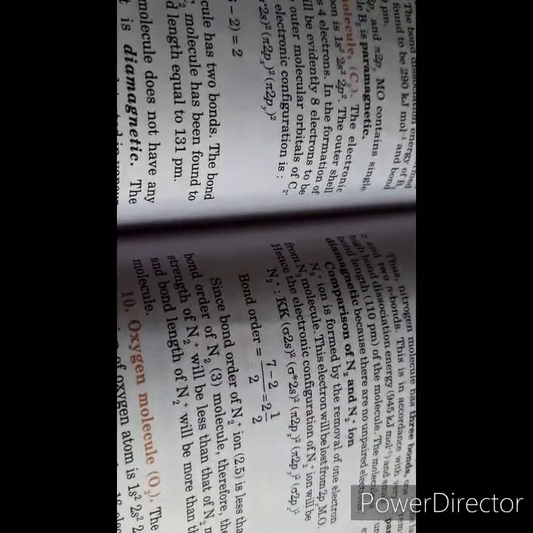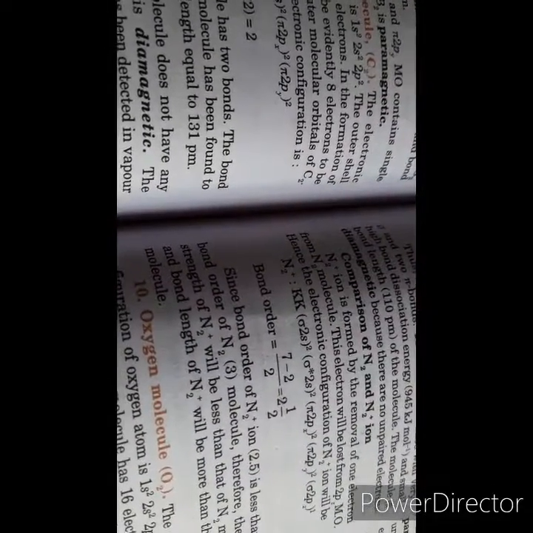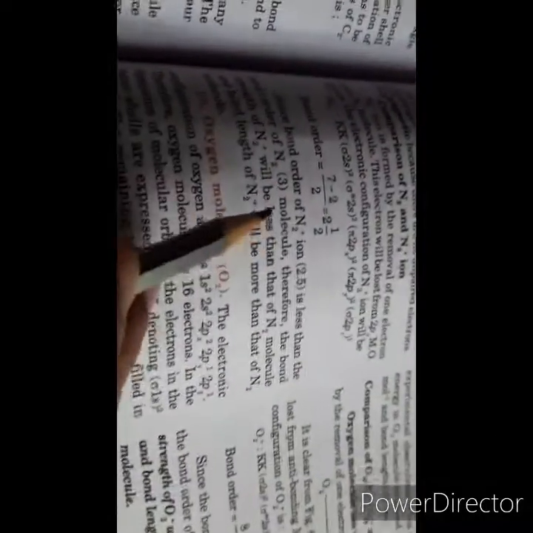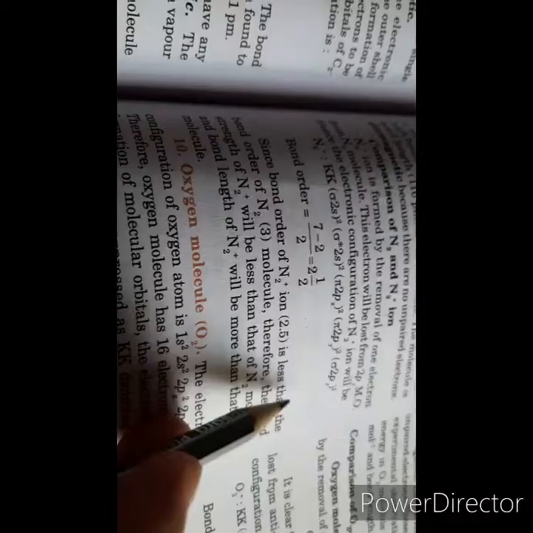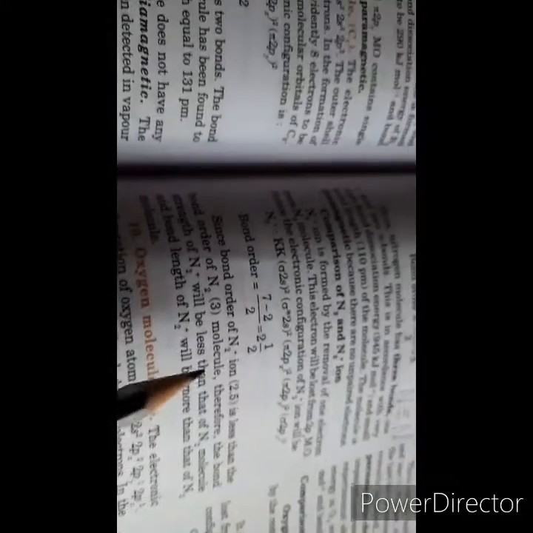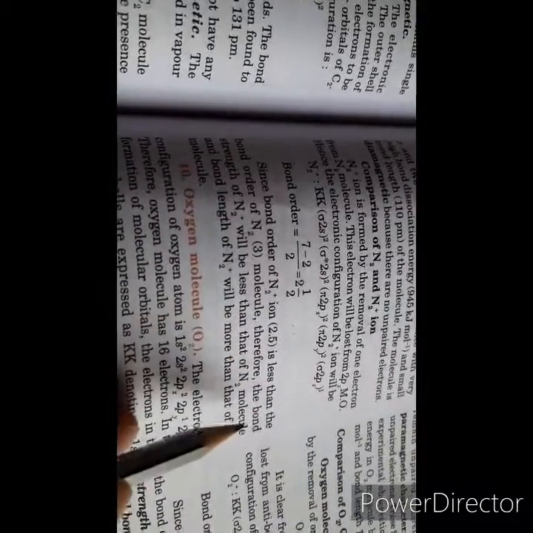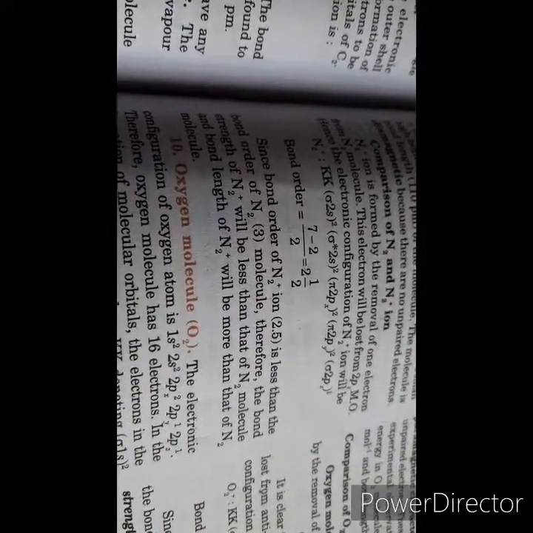Here the electron is lost from the bonding molecular orbital. So the bond order comes out to be 2.5, and in case of nitrogen, the bond order is 3. As there is 1 unpaired electron in N2 positive, this is a paramagnetic species. So N2 positive is paramagnetic, right? This is what you need to keep in mind.